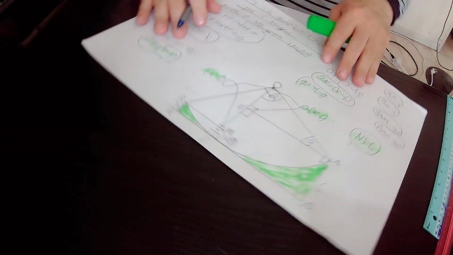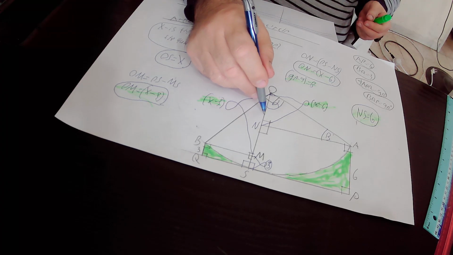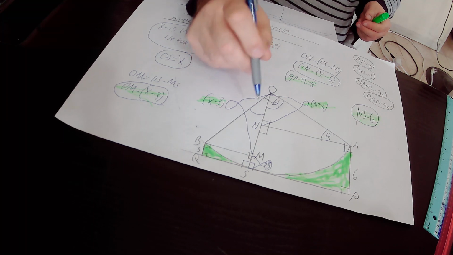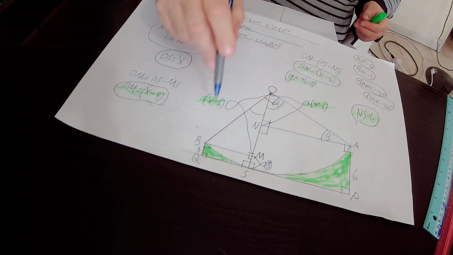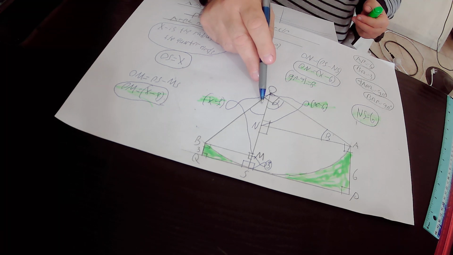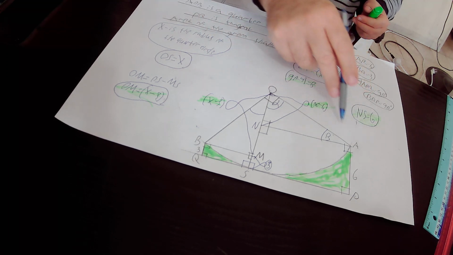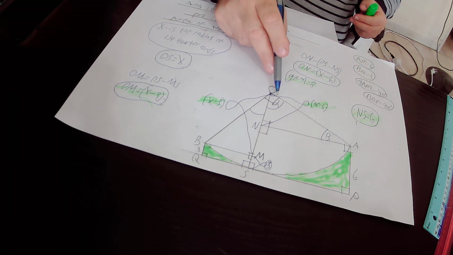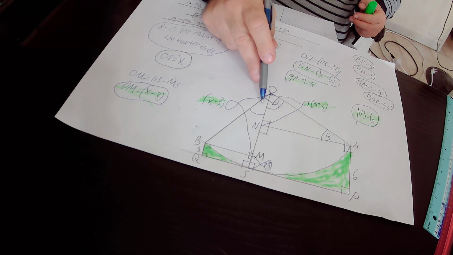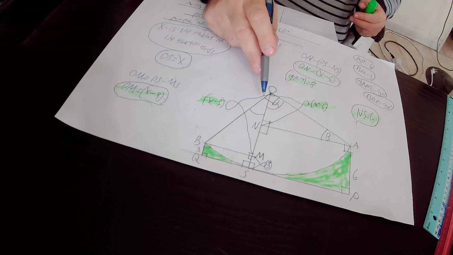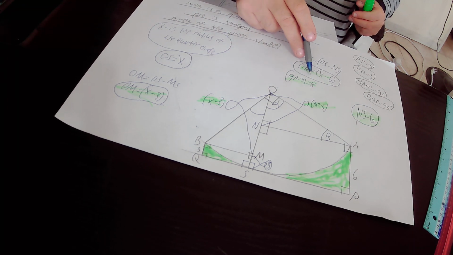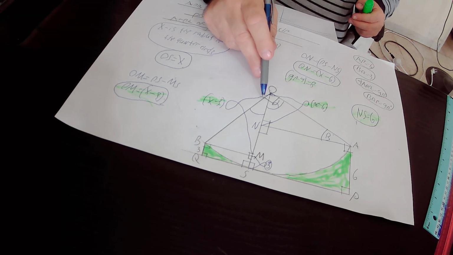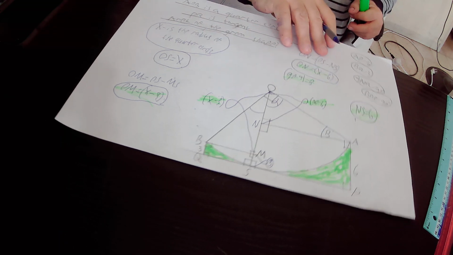So what is the size of this angle? What is the size of angle MOB? The size of this angle will be equal to the big angle AOB, that is equal to 90 degrees, minus this angle, angle alpha. So 90 degrees minus alpha is equal to this missing angle. But 90 degrees minus alpha equals beta. So you can write here that the missing angle equals beta.